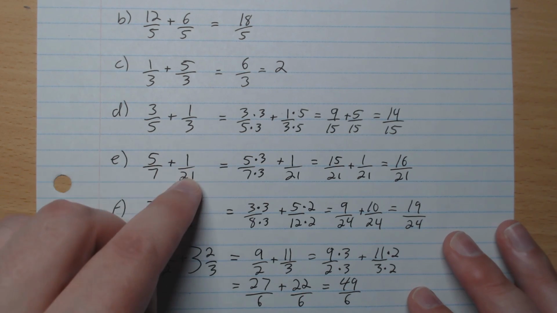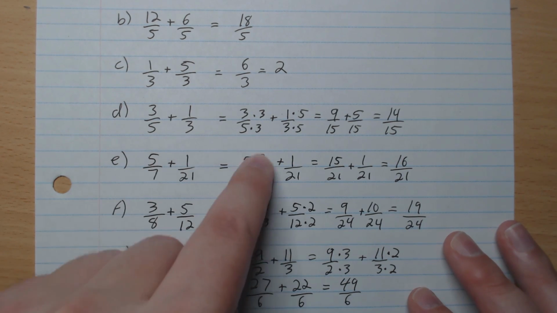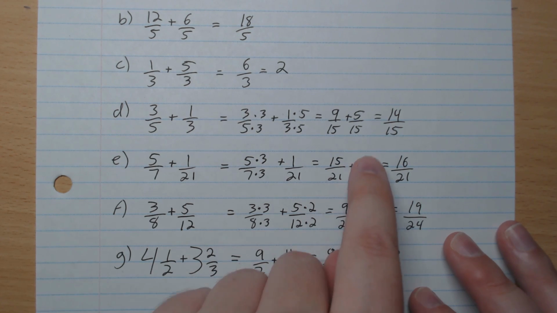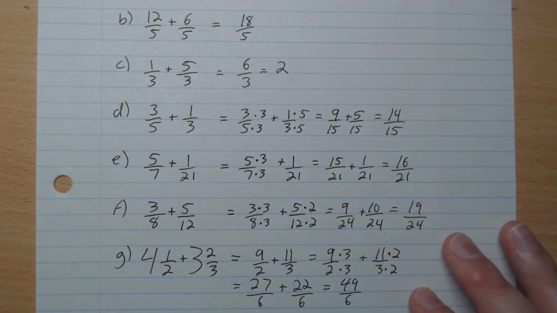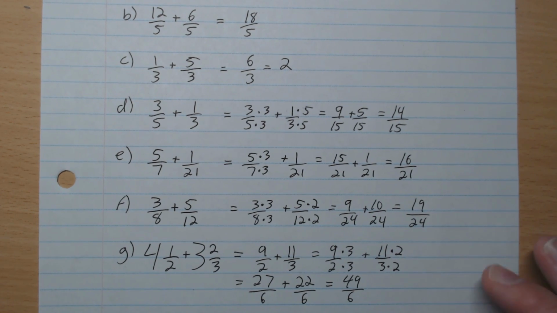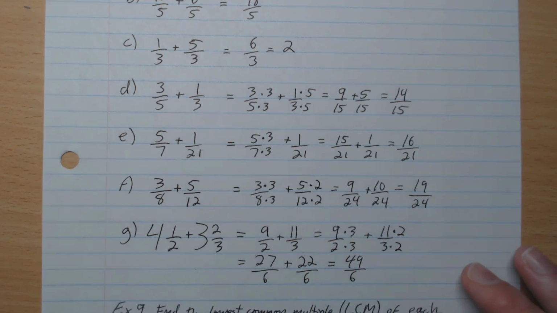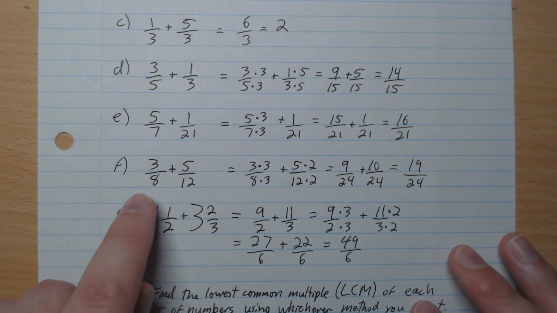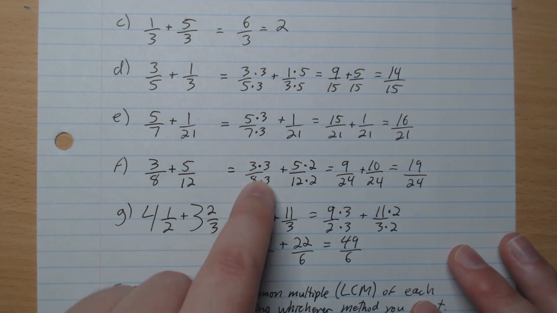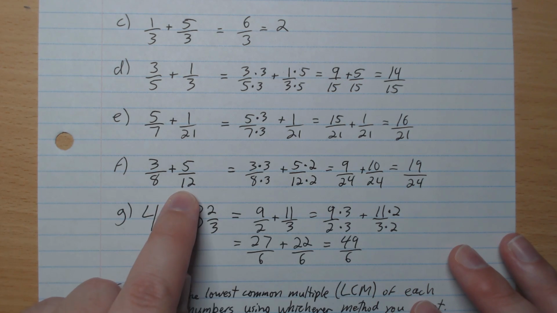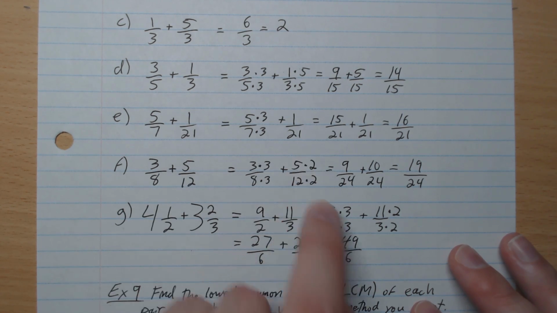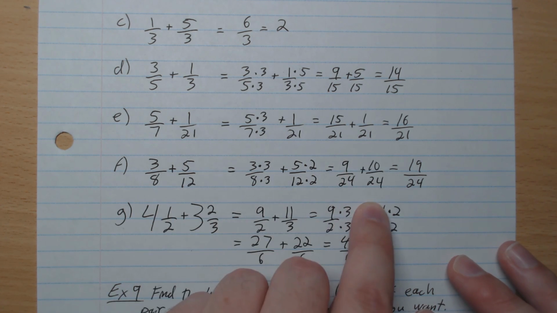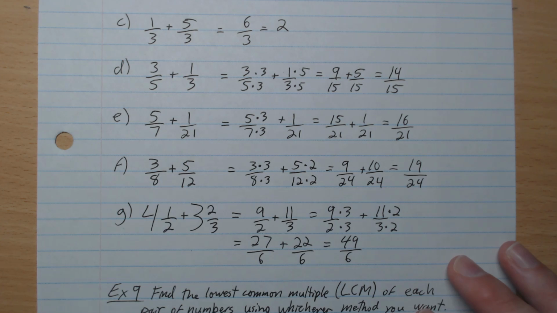5 over 7 plus 1 over 21. We're going to go times 3 over 3 here to bring it up to 21. So we have 15 over 21 plus 1 over 21, which gives 16 over 21. 3 over 8 plus 5 over 12. We're going to bring 8 up to 24 by times 3, and we're going to bring 12 up to 24 by going times 2 like that. And so we have 9 over 24 plus 10 over 24 gives 19 over 24.